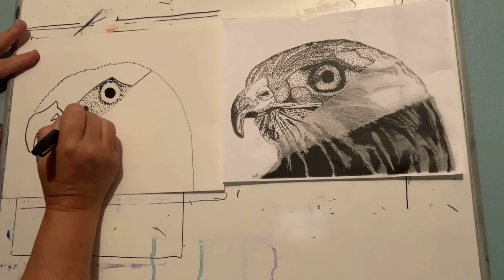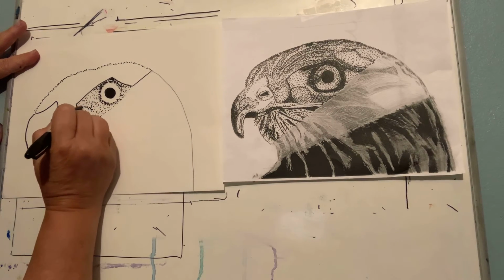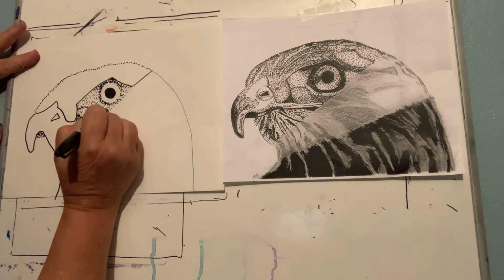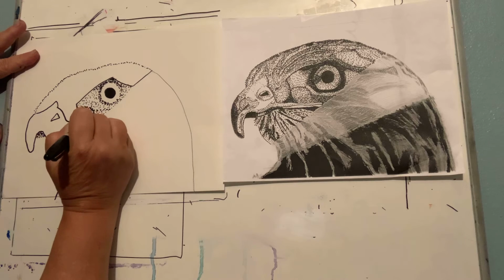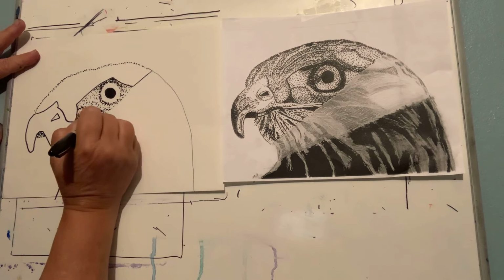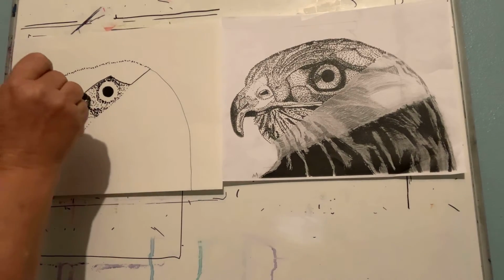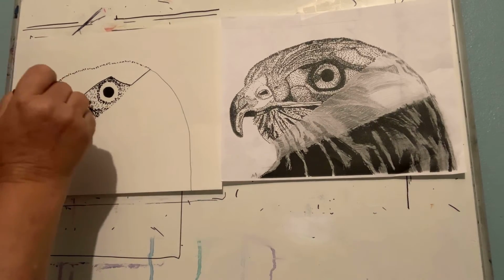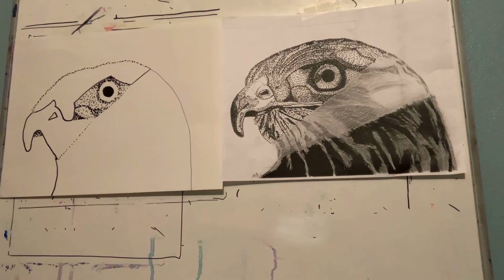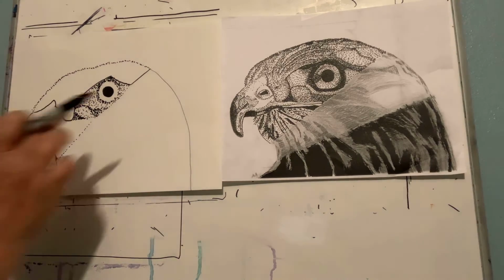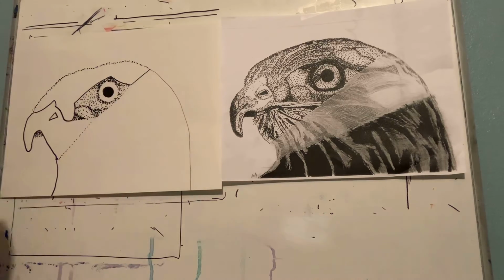So I just kind of go back and forth. I'm adding a little bit more to that curve. And then I'm coming over this area and make that a little darker. So I start out with less and then I add more. So there we go. You can kind of go back in if you want, if you have some areas that you think you missed. So that's kind of that whole eye area.